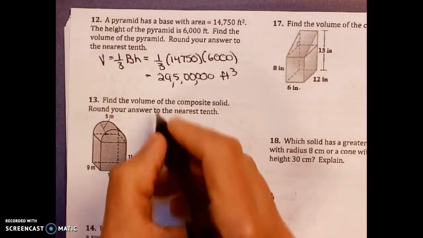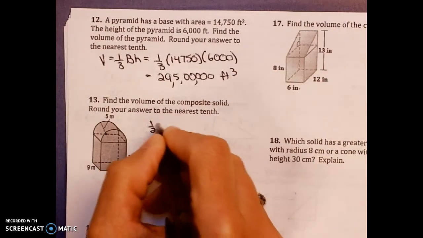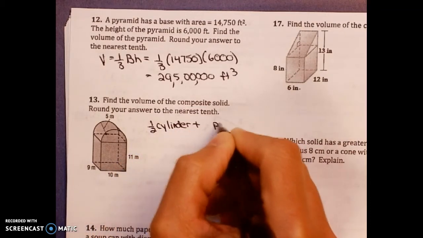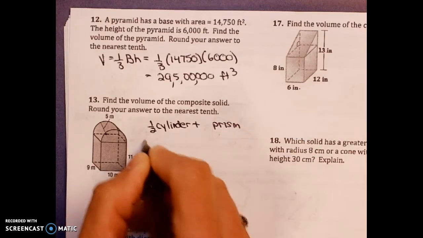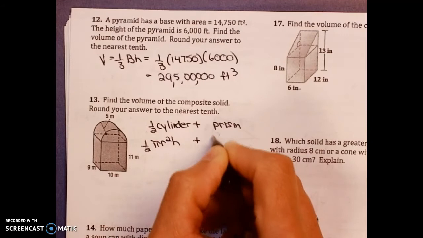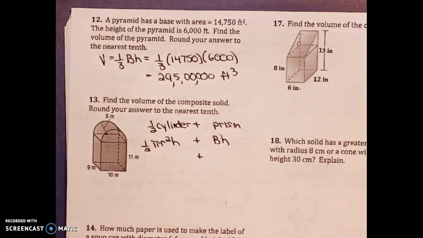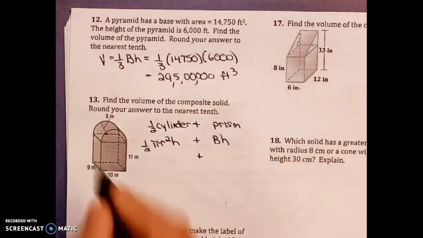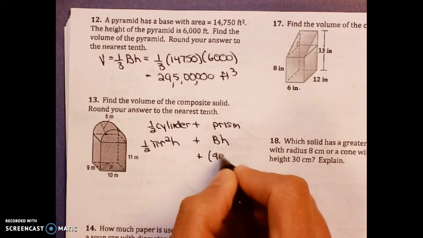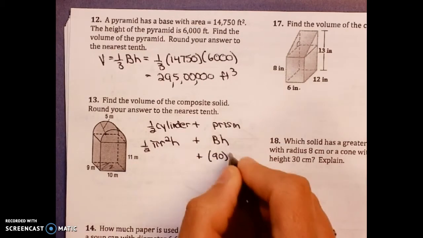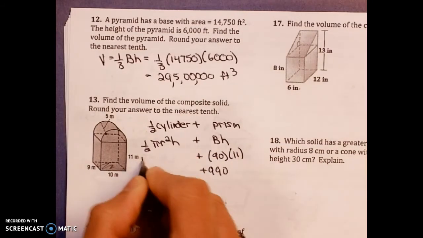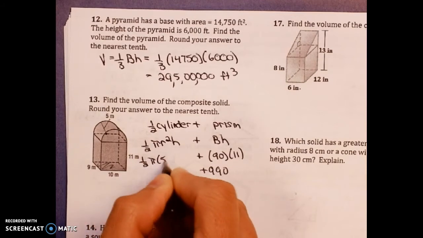Next, we're looking for the volume of the composite. So in this case, I see half of the cylinder plus that rectangular prism. So I have 1/2 pi r squared times h, plus big B times h. Let's go after the base area first. So that base area is down in here. That would be 9 times 10, which is 90. My height is 11. Back here, I have a radius of 5.